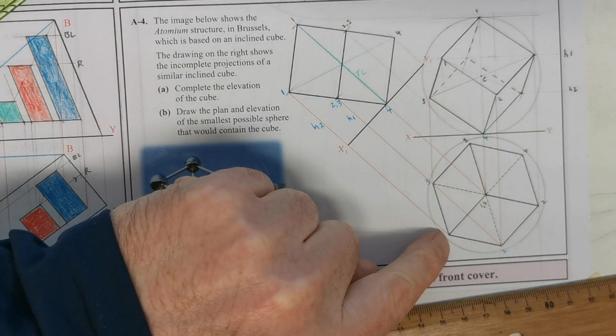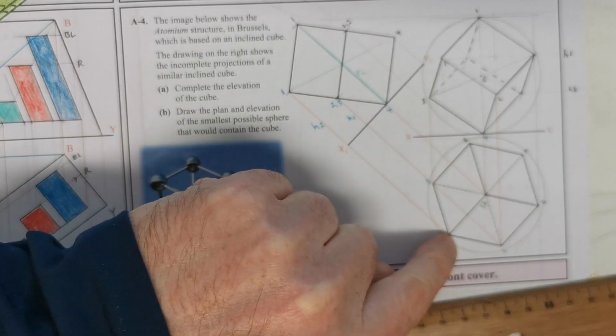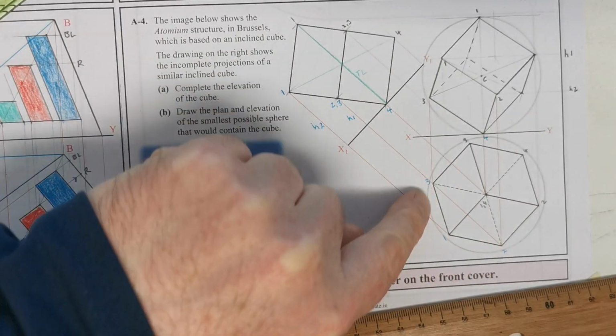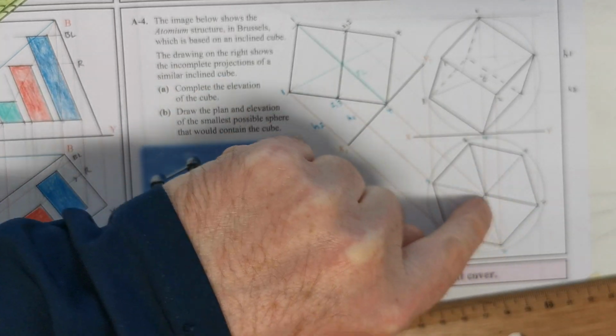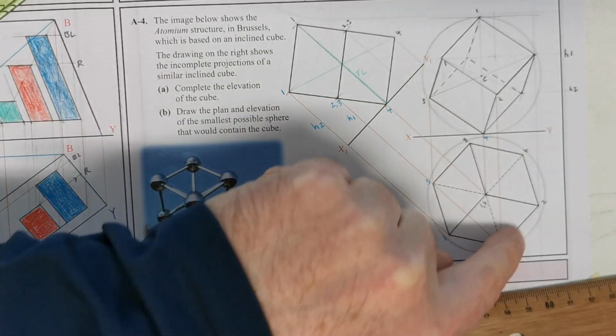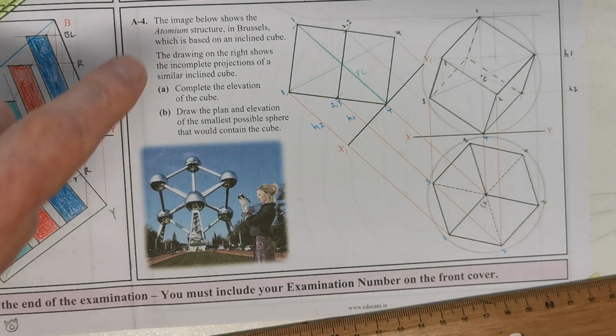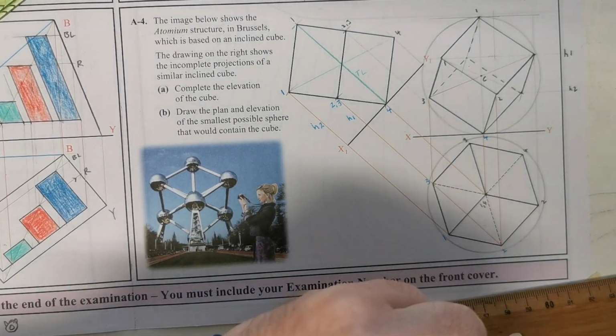Okay, and correctly then, that's outside of the hexagonal shape, because that is just, again, this isn't the place for explaining that, but that is the way it should be. So that is A4 sorted.